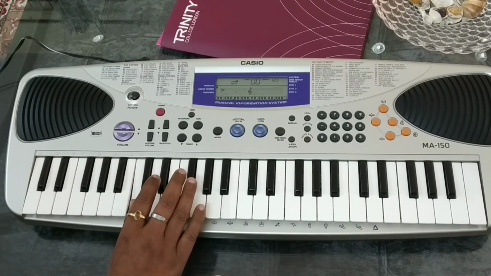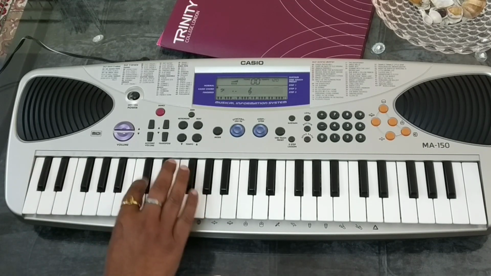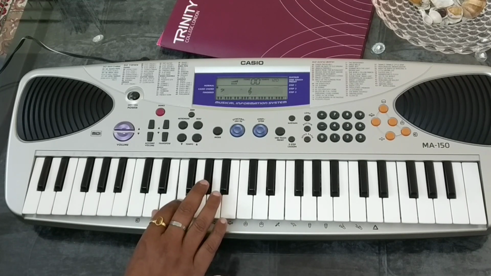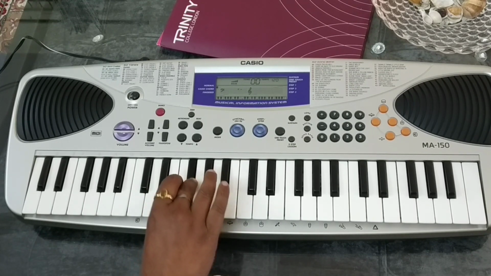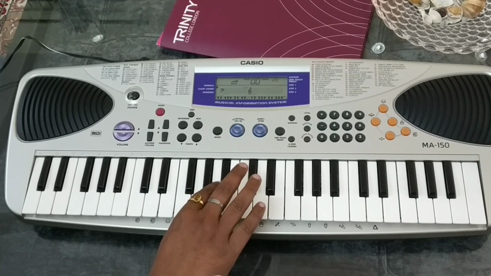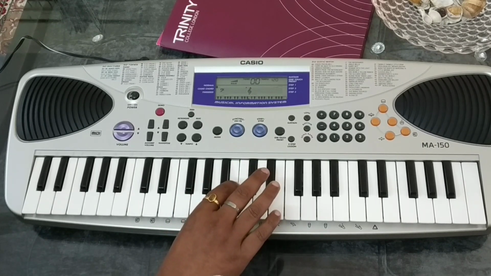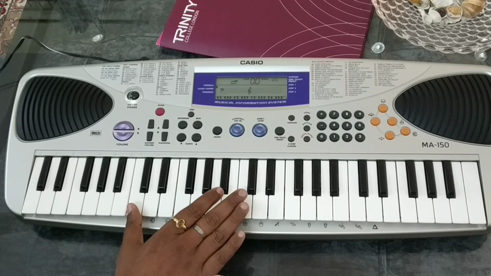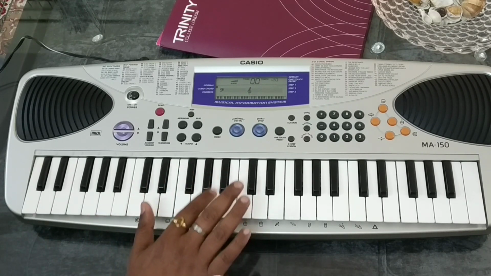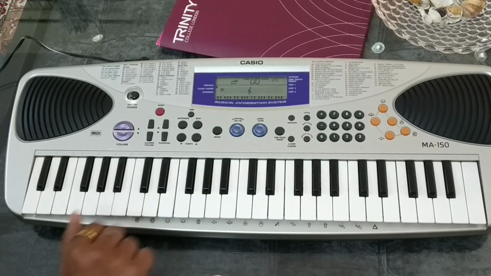So C, C sharp, D, D sharp, E, F, F sharp, G, G sharp, A sharp, B. So these are the notes, in total 1, 2, 3, 4, 5, 6, 7, 8, 9, 10, 11, 12.